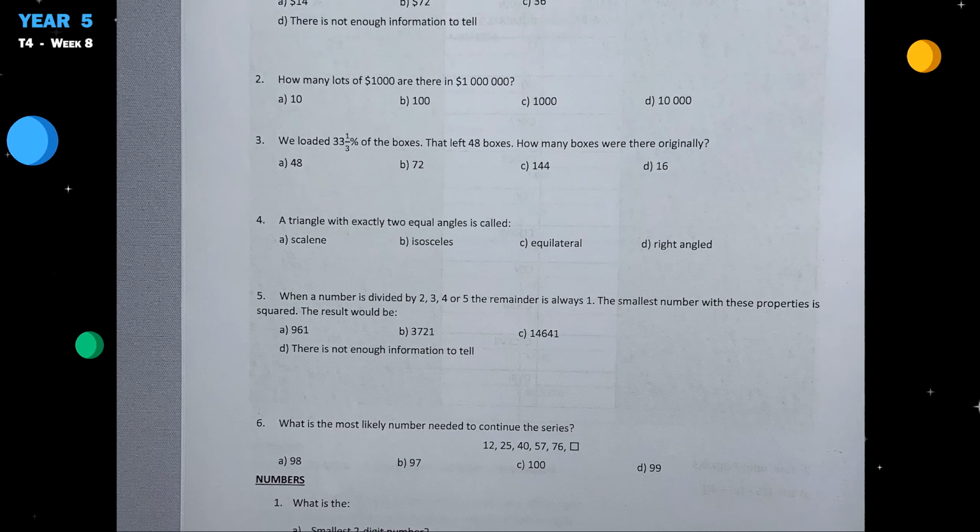How many lots of 1,000 in here? Well, if you want to know how many lots of 1,000 go in there, you just divide it by 1,000. You can figure out what that is. Just cross out the zeros.